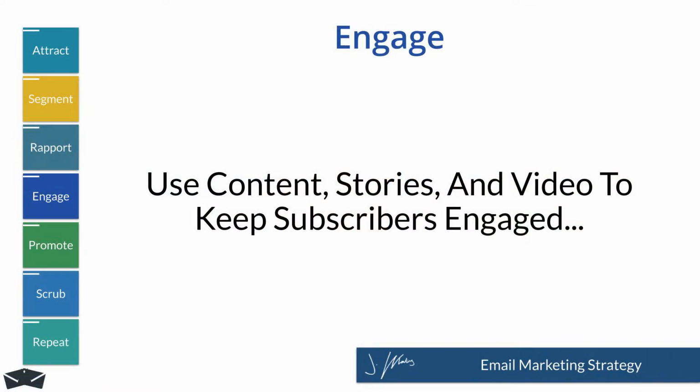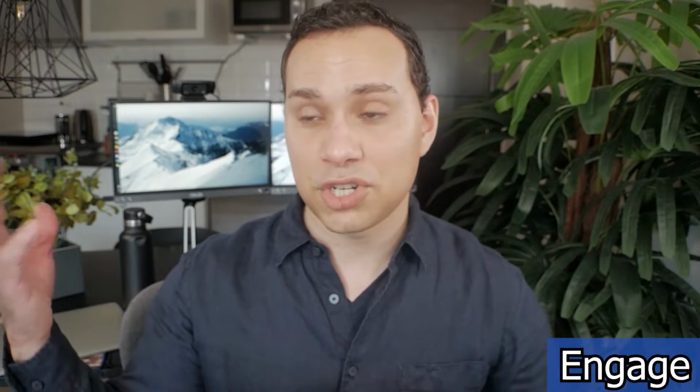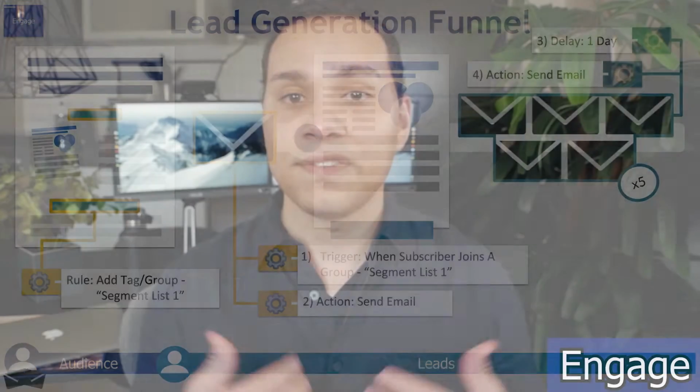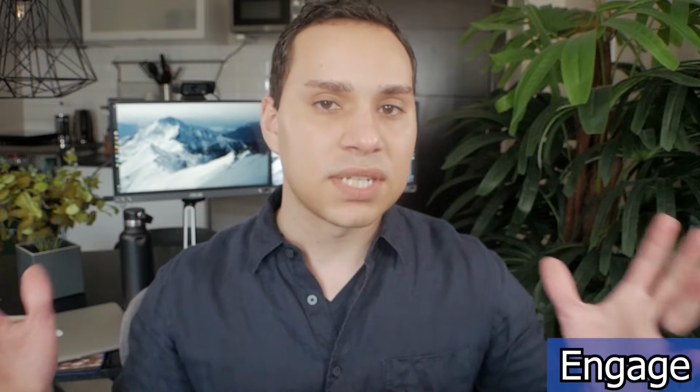Well, that's where this next step comes in, and that's where engage comes in. And this is where the majority of your email subscribers will be. Of course, you want to make sure that you've done all of this hard work before you just jump straight into engagement. So right now, our diagram looks something like this. We have our landing page, we sent them the lead magnet, hopefully they enjoyed it, and we sent them a rapport building sequence that made a pitch for a paid offer. If they didn't take you up on the paid offer, or even if they did, the sequence is over.